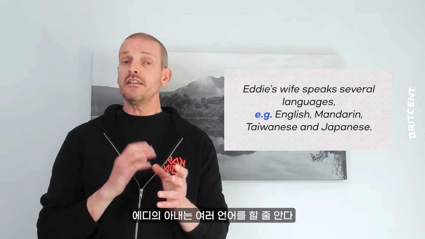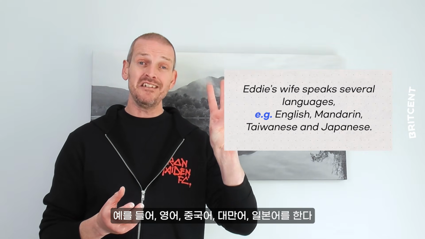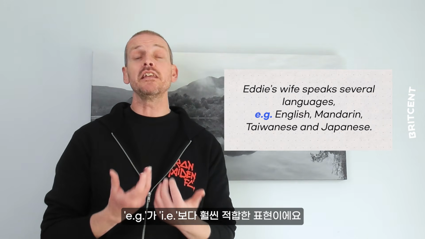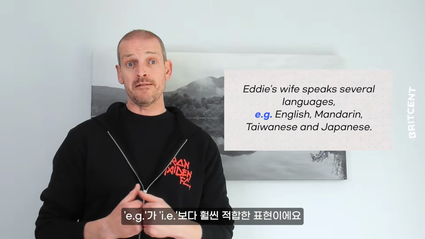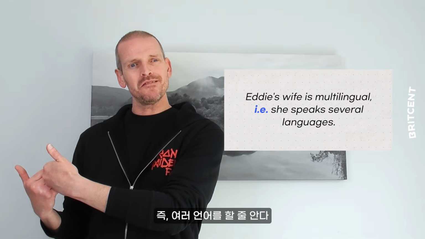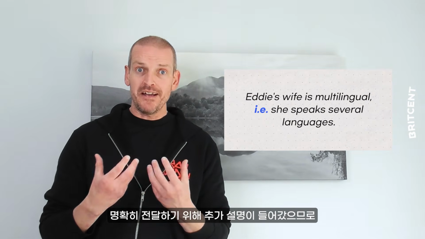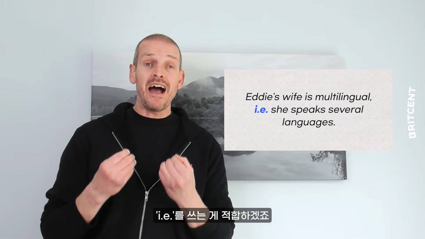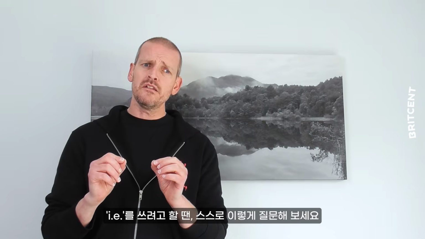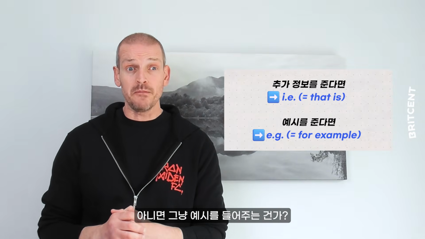Another 2 examples. Eddie's wife speaks several languages, e.g. English, Mandarin, Taiwanese and Japanese. Here, examples of those languages are being given, so e.g. is much more appropriate than i.e. Eddie's wife is multilingual, i.e. she speaks several languages. In contrast here, more information is being given to clarify the meaning of multilingual, so use of i.e. is appropriate. So whenever you use i.e., ask yourself this question: am I really explaining something in more detail, or am I simply giving an example?